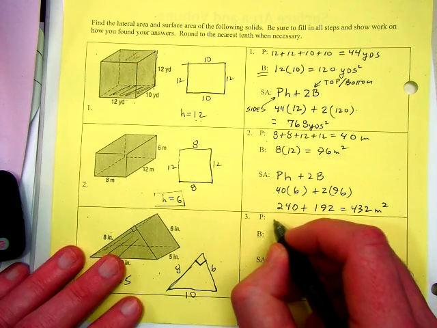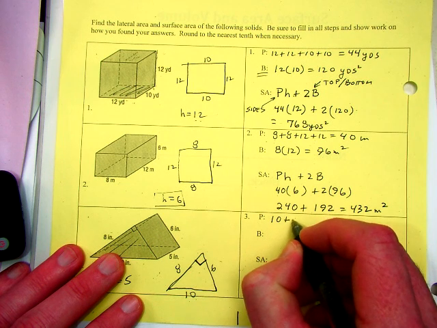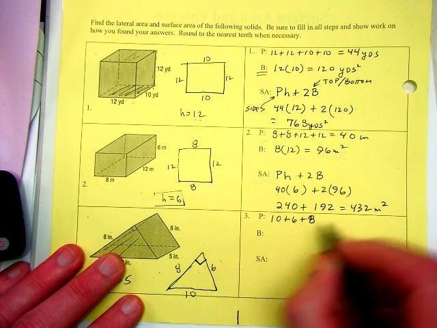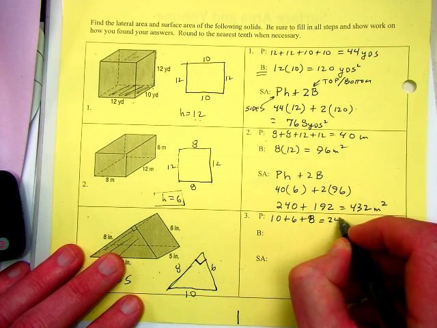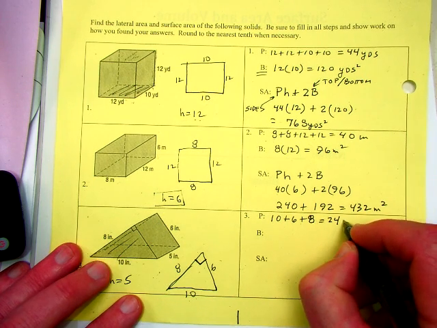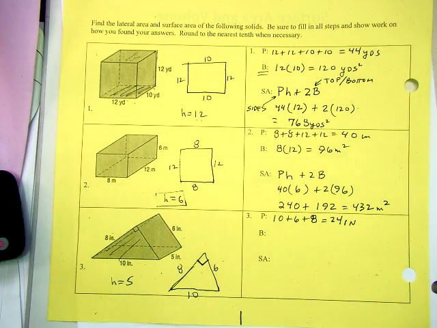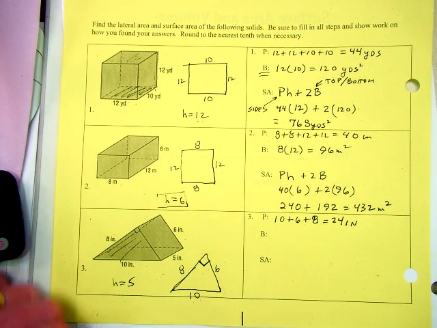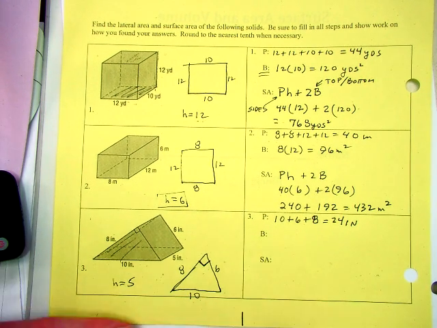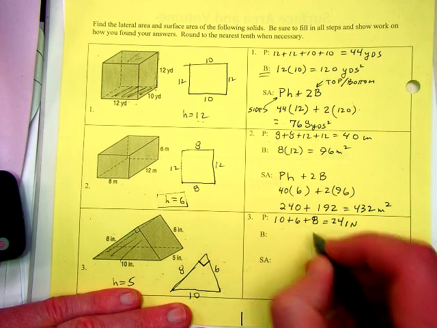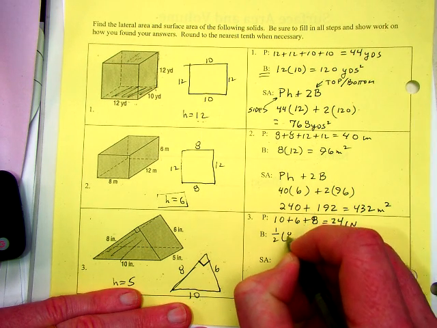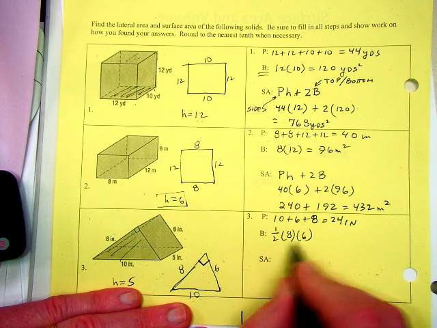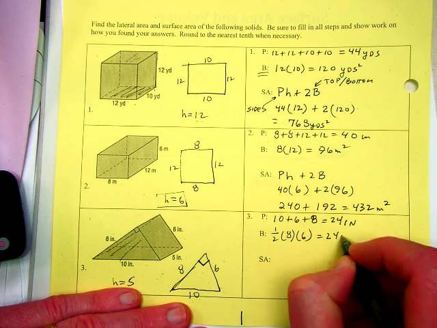Well, I'm going to have to do 10 plus 6 plus 10, or plus 8, I'm sorry. That's 14, plus 10 is 24, and that would be inches. Okay, our base is our area. Well, the nice thing is I have a right angle here. And if you remember, in a triangle it's 1/2 the base times the height of the two that are parallel to each other. So it's 1/2 of 8 times 6. Half of 8 is 4, times 6 is also 24 inches, and that'll be squared though.